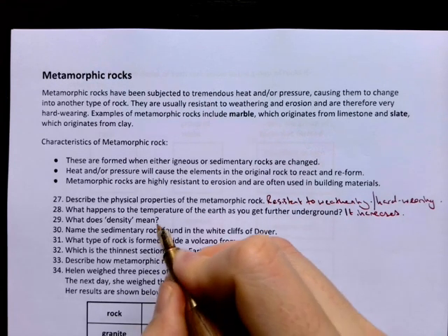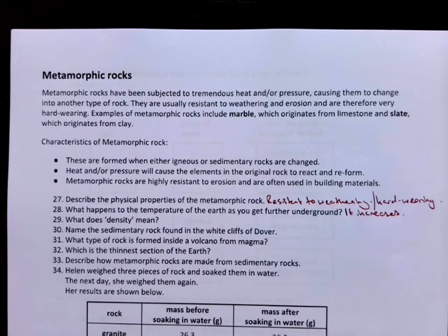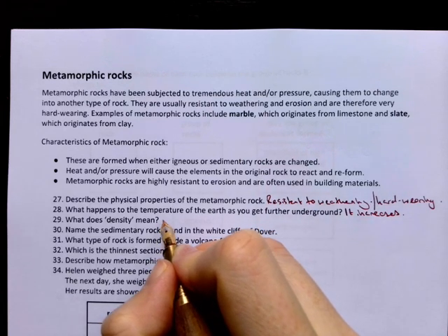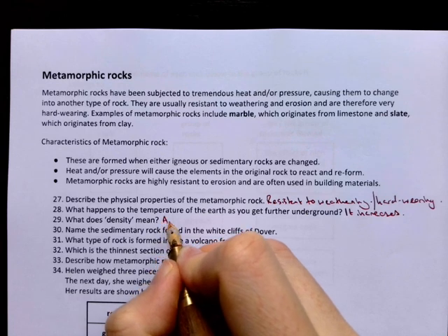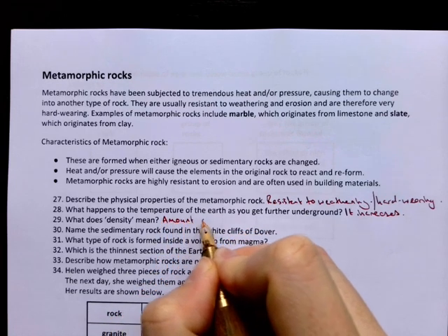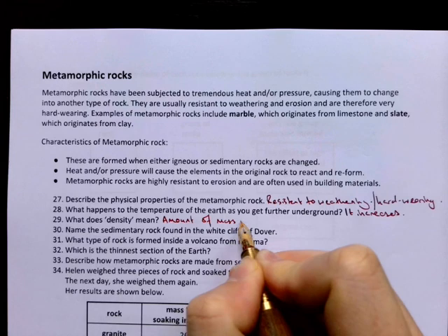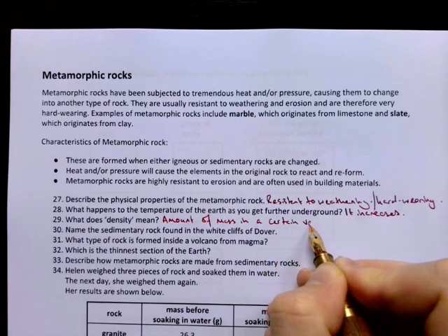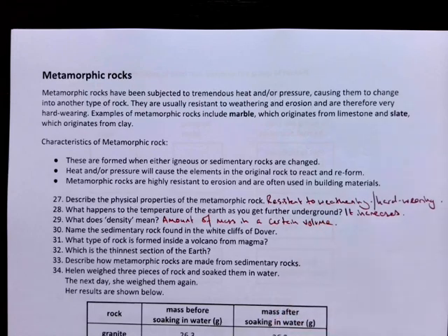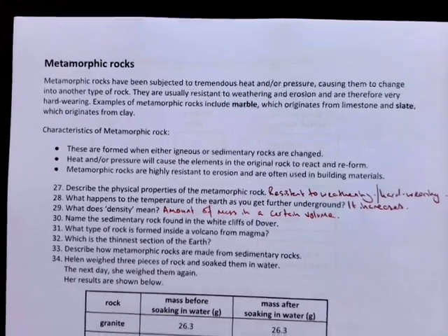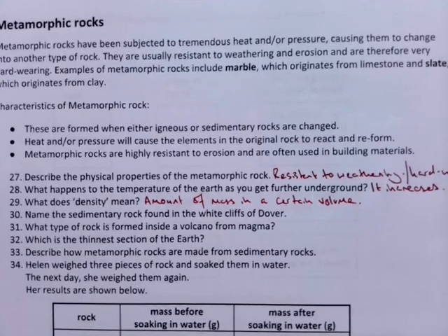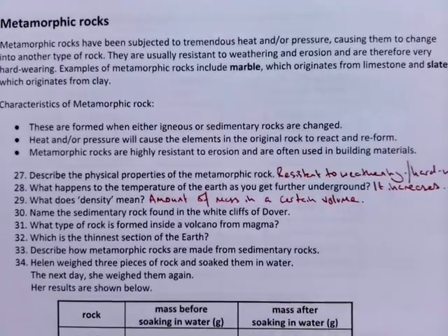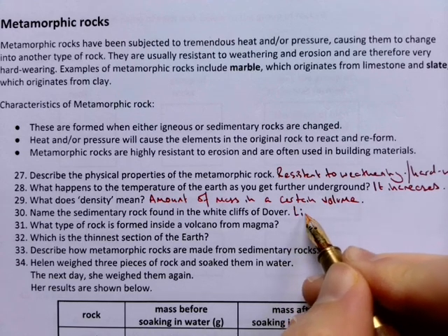And what does density mean? So you should remember from a while ago when we did density that it's the amount of mass in a certain volume. So if there's more mass in the same volume, then it's got a higher density. Okay, name the sedimentary rock found in the white cliffs of Dover. That is limestone.